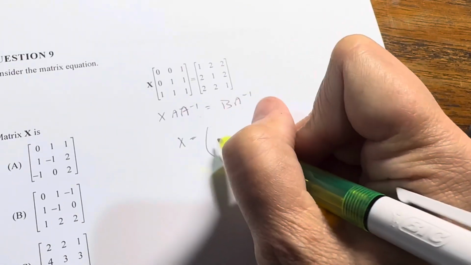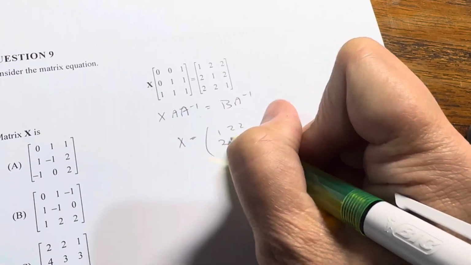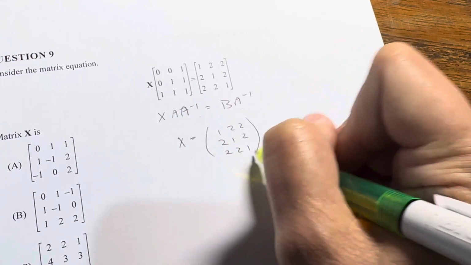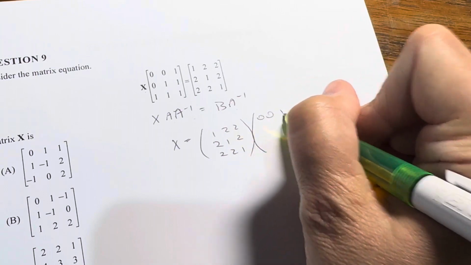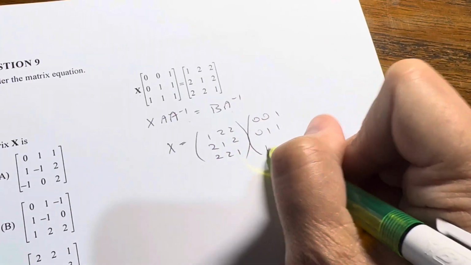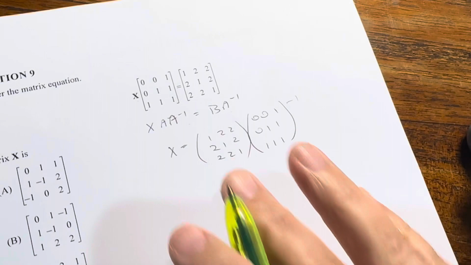So x is going to be 1, 2, 2, 2, 1, 2, 2, 2, 1 times 0, 0, 1, 0, 1, 1, 1, 1, 1, inverse.